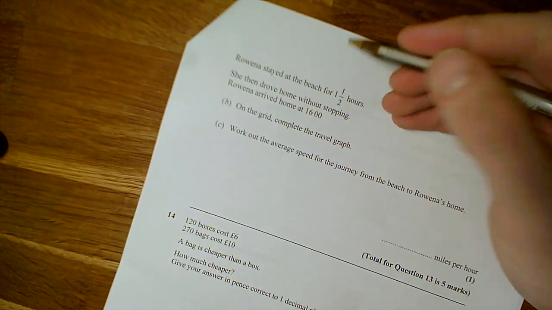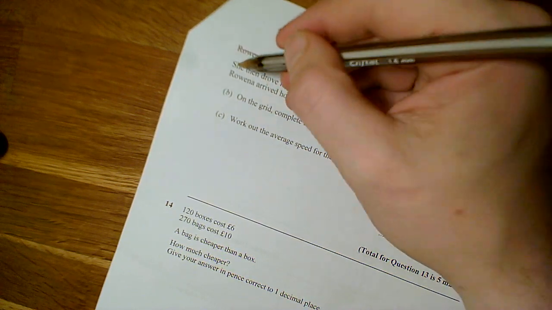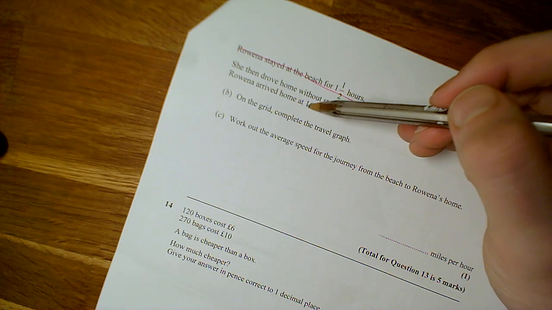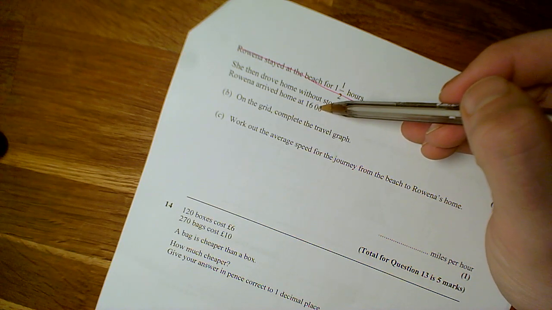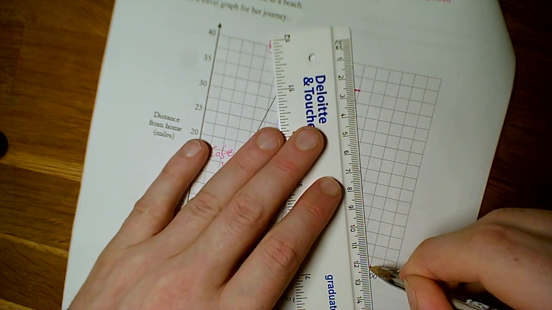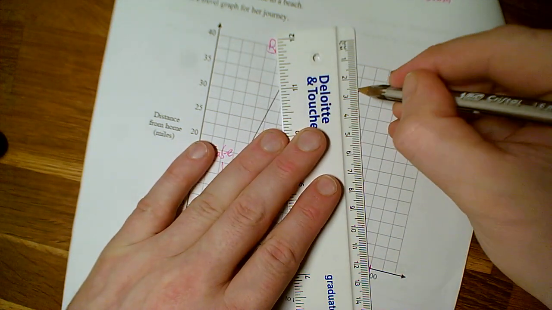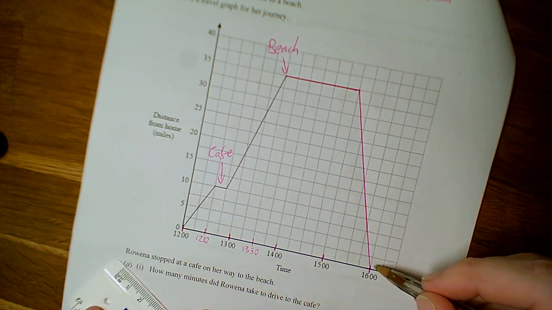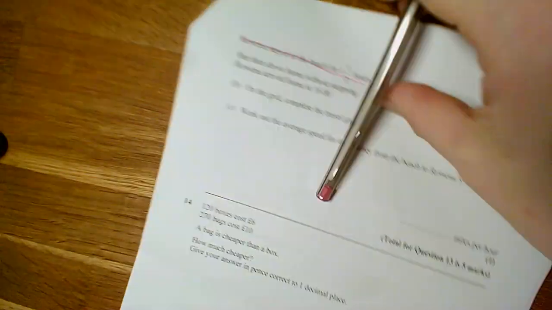Then what happened after that? She stayed, drove home without stopping, so it's going to be a constant straight line, and got home at 4 o'clock. So from there to there. So I can see she set off to get home at 3 and arrived home at 4.